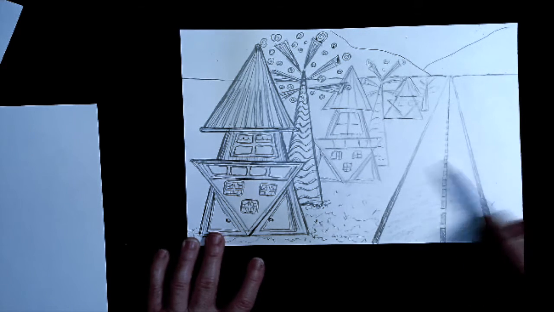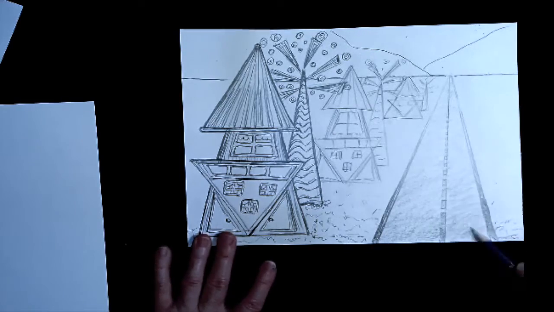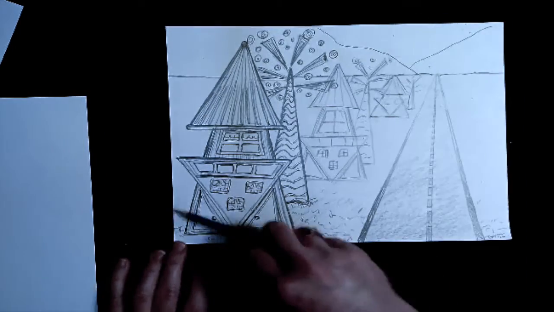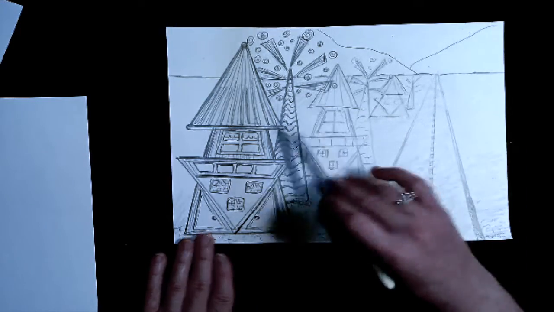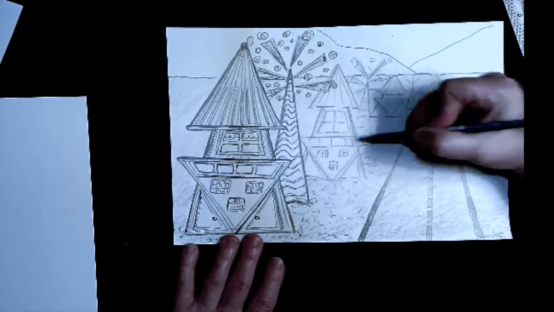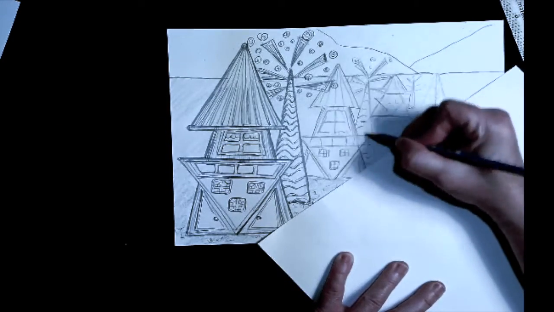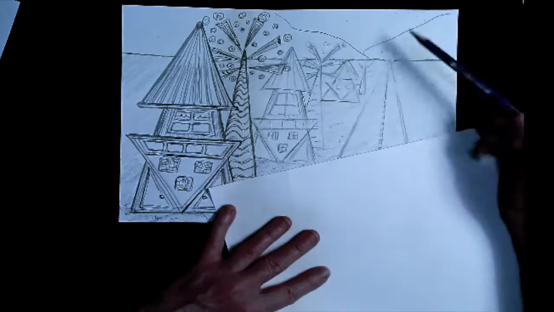Now I'm adding some value. I put my pencil on the side like we did with the value scale. It looks like I'm going really fast, but I'm not. I will slow down this video here in a second to show you more detail of how I'm adding this value. But this takes a while, so I had to speed it up, all right? So I'm going in and adding value darker towards the front.